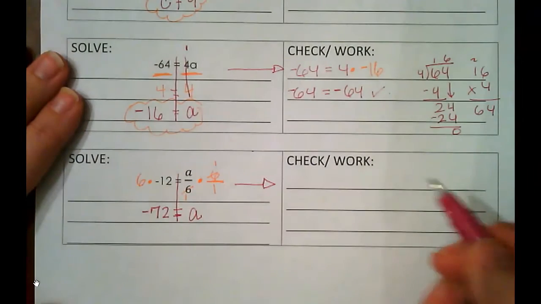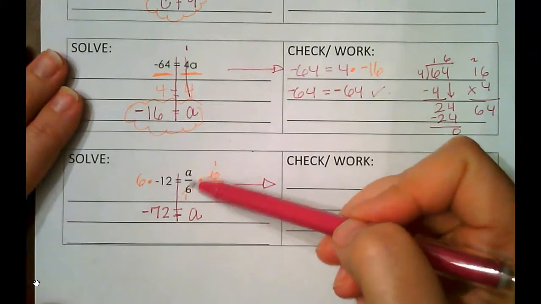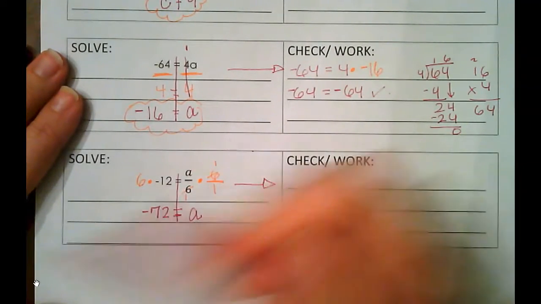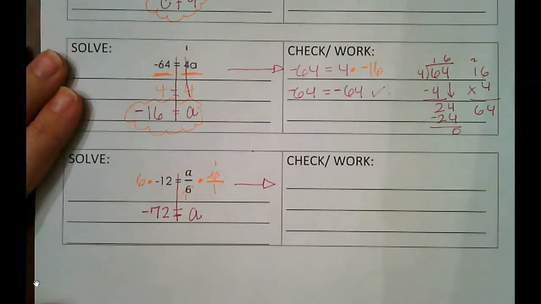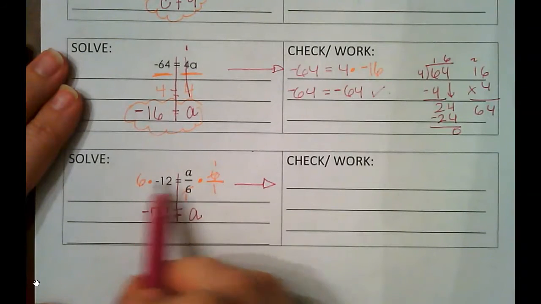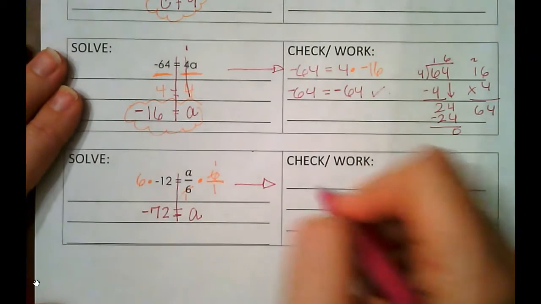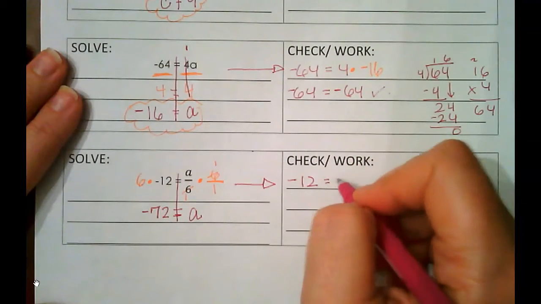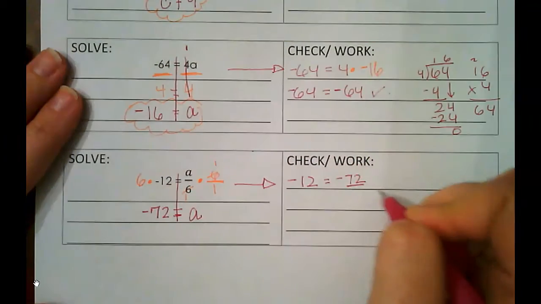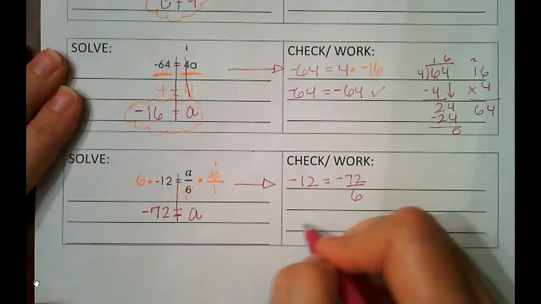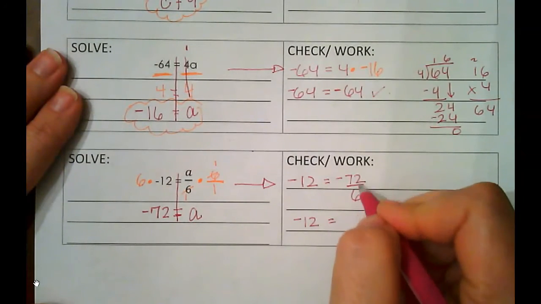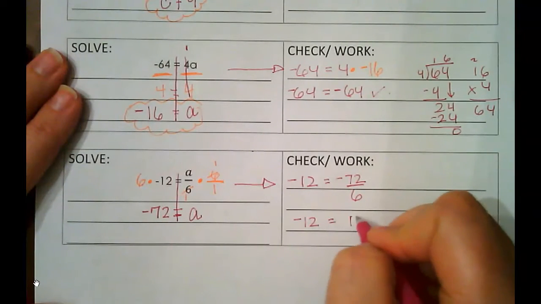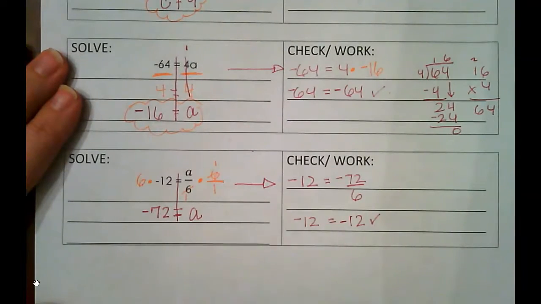Now let's check it. And that's why when you're writing these by yourself, I would suggest writing the original equation in ink and doing your steps in pencil so you can tell exactly what to put for your check step. Since the second step, the inverse operation, is on the side this time. So that would be negative 12 equals a, well, we think that is negative 72 over 6. There's no work on the left side. Basic fact, 6 goes into 72 12 times, and a negative divided by a positive is a negative. We are correct. Box that solution.